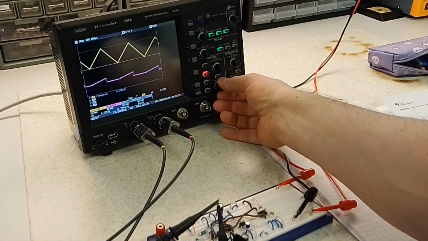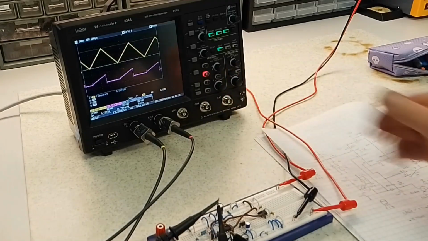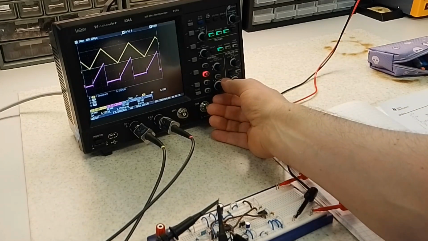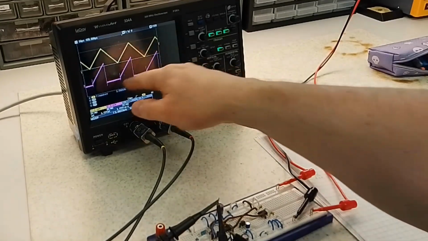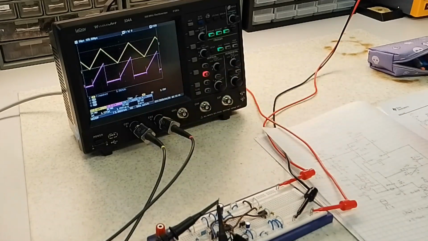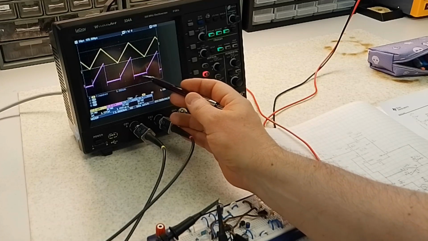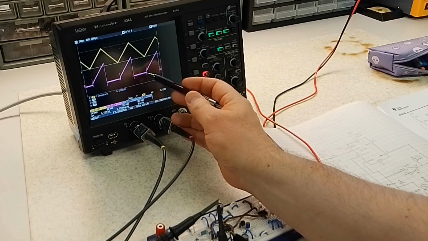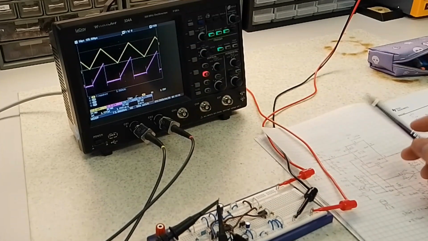So here we can see charging slope, and it's disabled or connected by open collector to GND during this down slope.